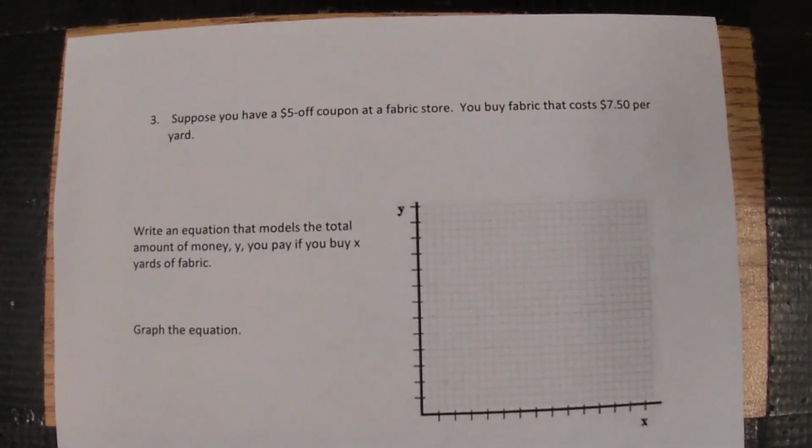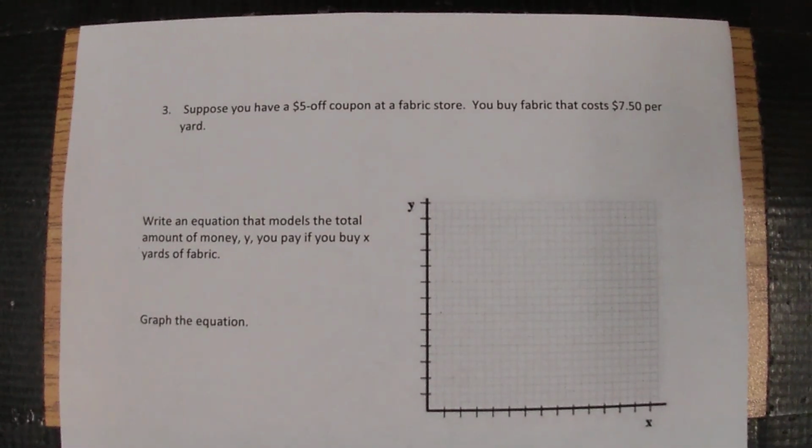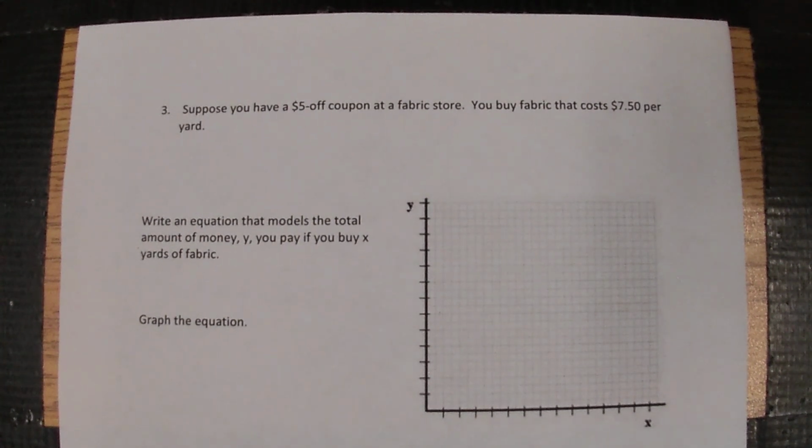Okay, so suppose you have a $5 off coupon at a fabric store. You buy fabric that costs $7.50 per yard. We are going to write an equation that models the total amount of money, y, we're going to call that y, you pay if you buy x yards of fabric.